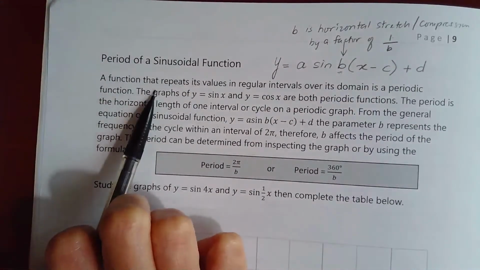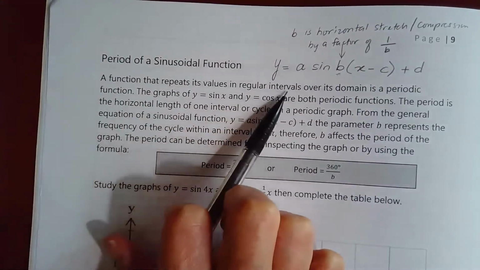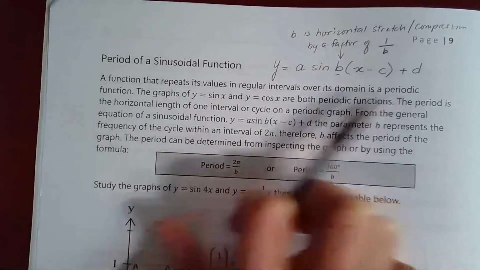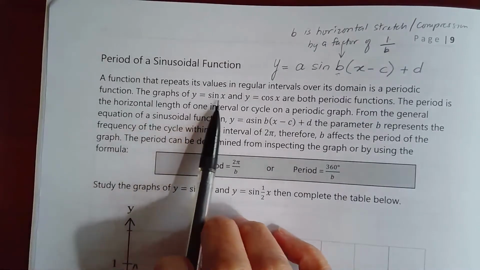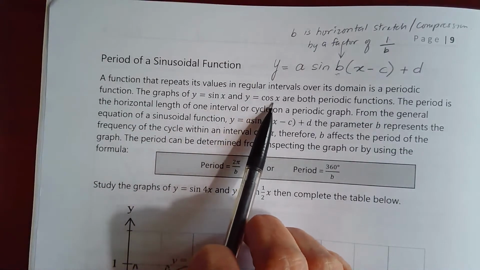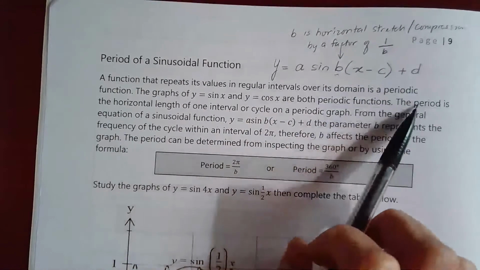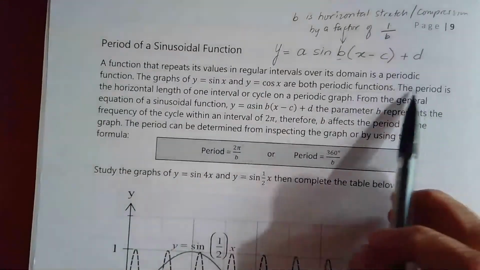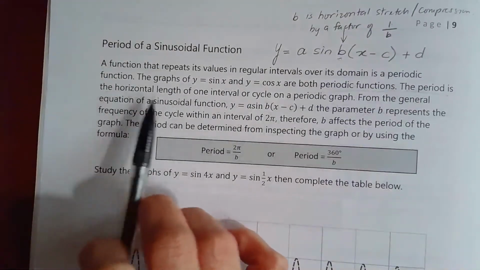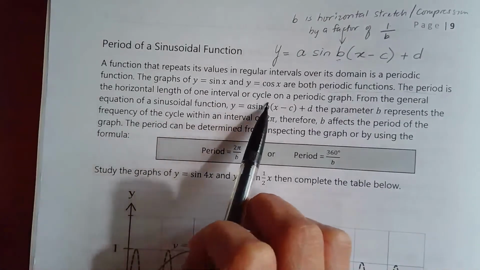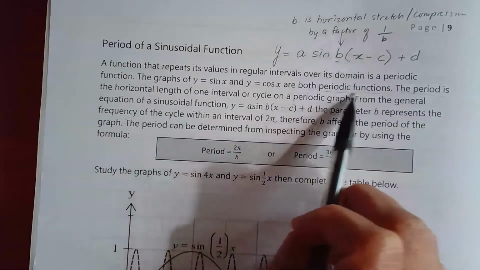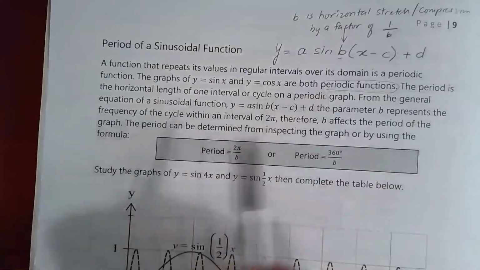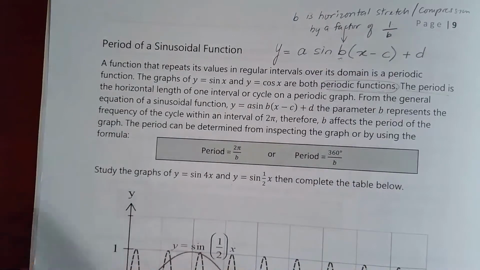A function that repeats its value in regular intervals over the domain is called a periodic function. We know that from yesterday. The graphs of y equals the sine of x and y equals the cos of x are both periodic functions. Period is the horizontal length of one interval or one cycle on a periodic graph. So a period tells us basically how long for one complete revolution, one complete cycle.